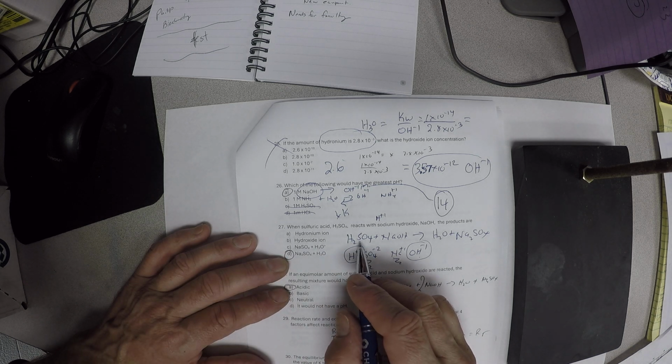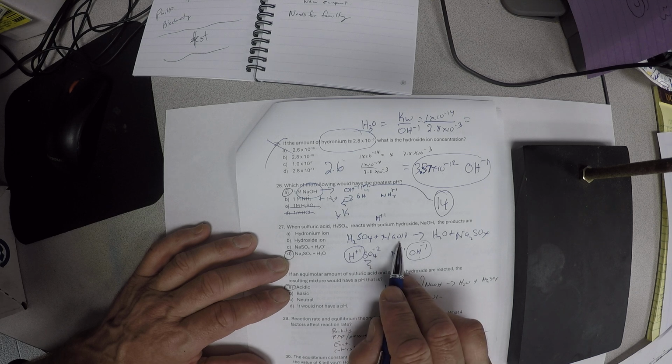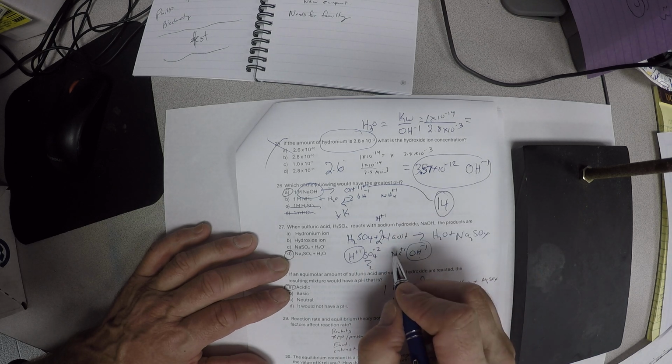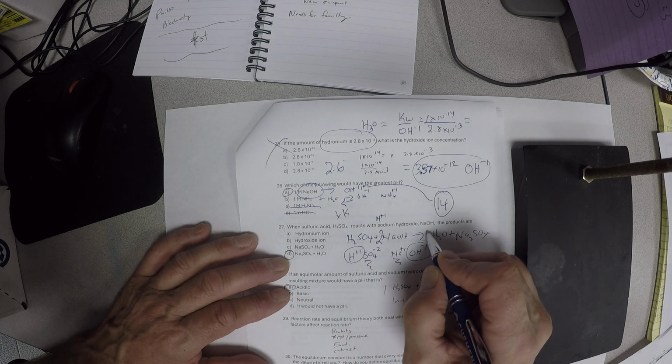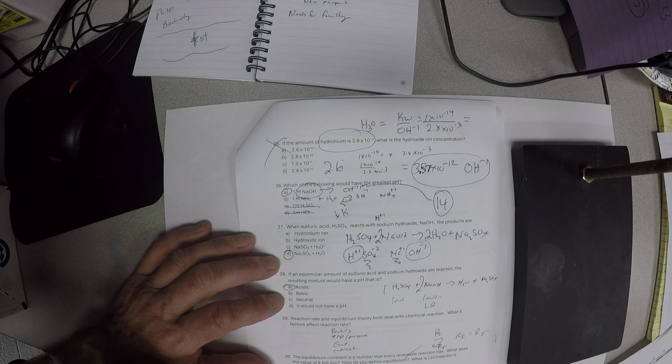Balancing the equation suggests that if we have 2 protons and we have 2 hydroxides, we're going to make 2 waters. So there's your balanced equation.